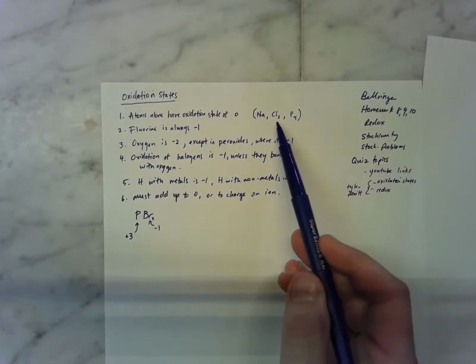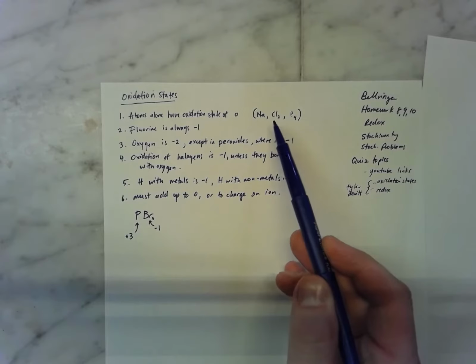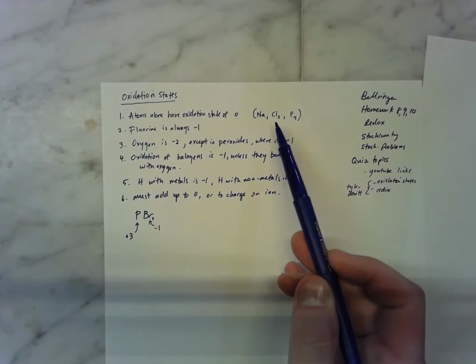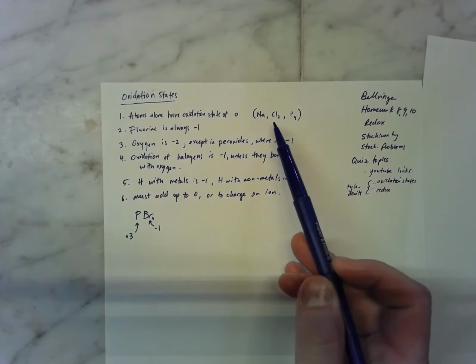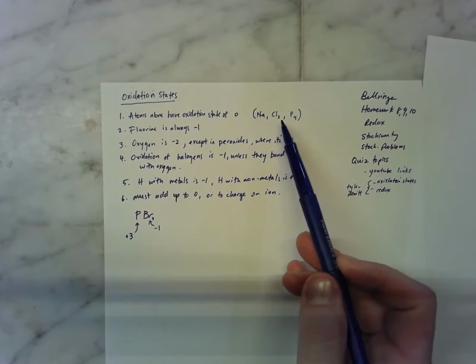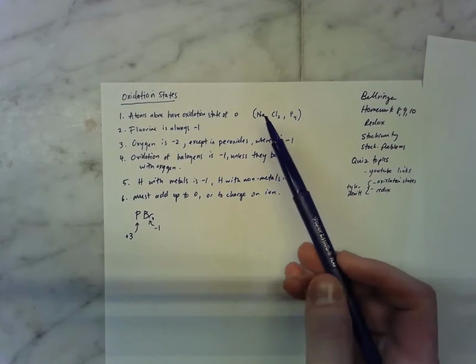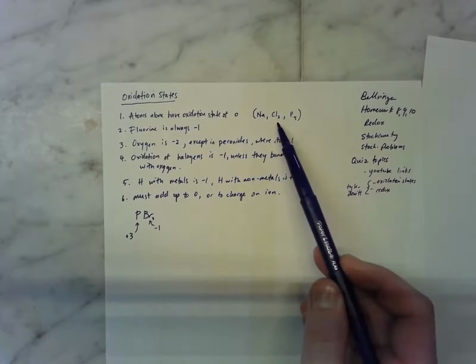Also, since it's related to electronegativity, if it's bonded to itself, in theory, those electrons should be perfectly balanced. And so if something's bonded with itself, there's no difference in electronegativity, there's no difference in share of the electrons, so that should also be 0 as well.